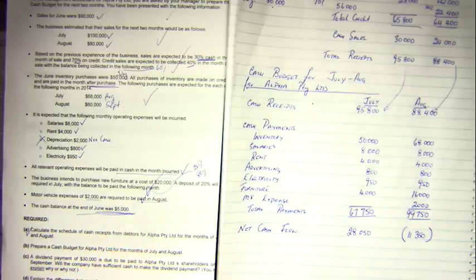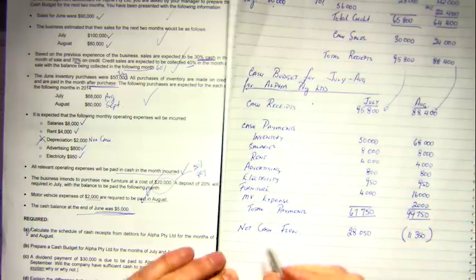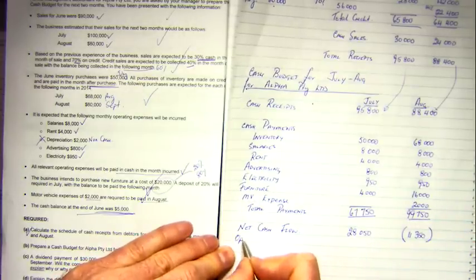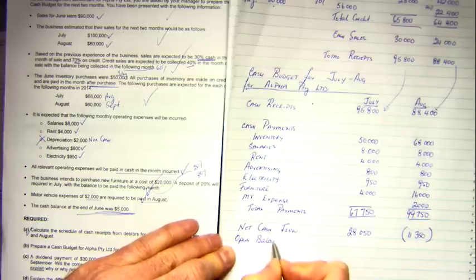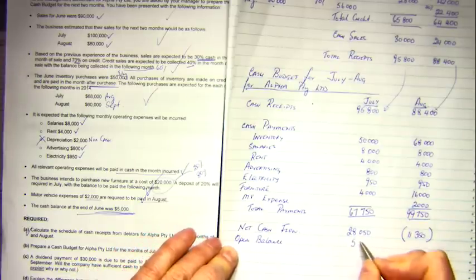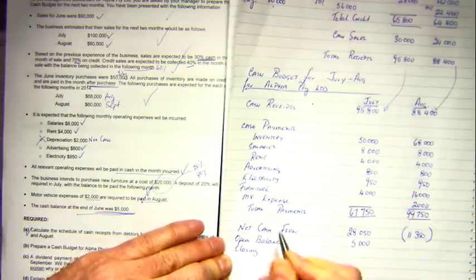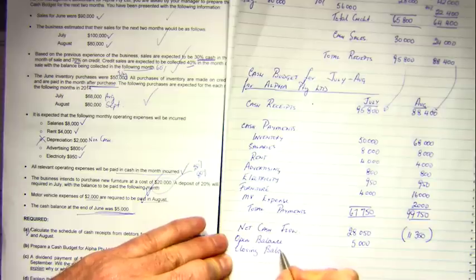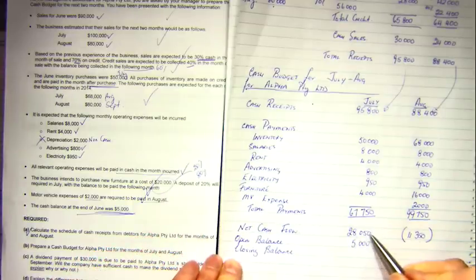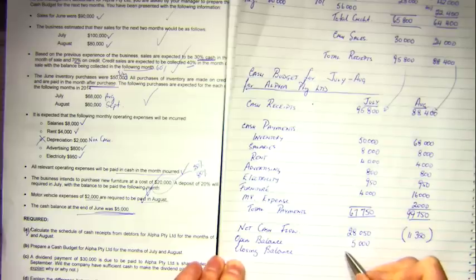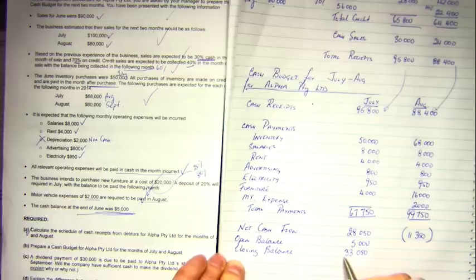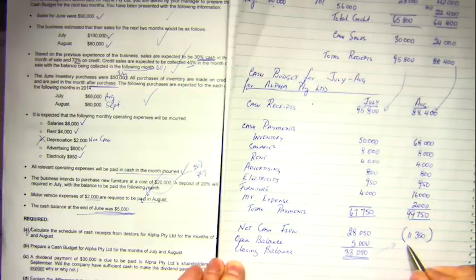Now it says the cash balance at the end of June was 5,000. So we're going to have to give a cash balance. So I'm going to call it opening balance, which was 5,000. And then my closing balance. So I've got 28,050 plus my 5,000 gives me 33,050. And this just then becomes my opening balance next month.